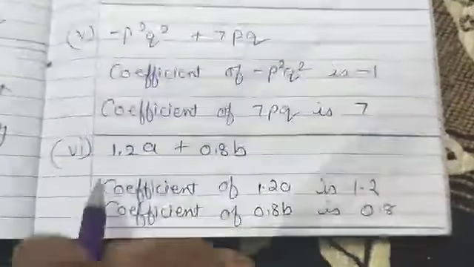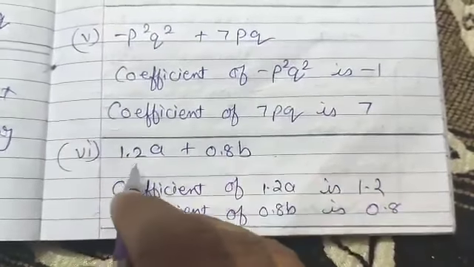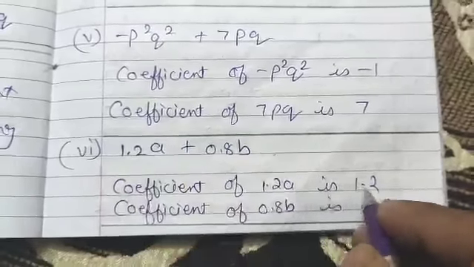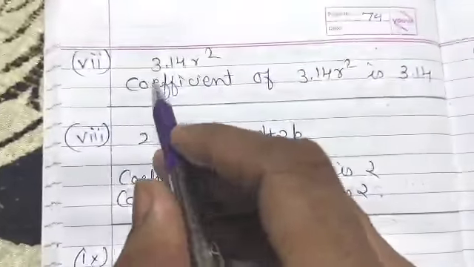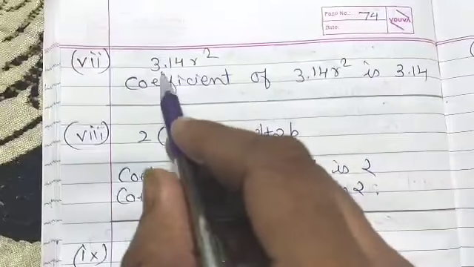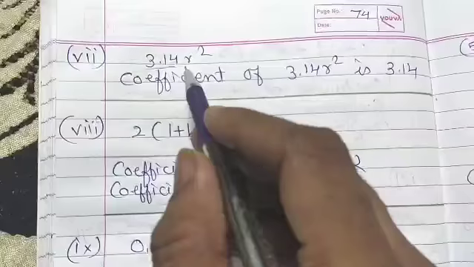Here for 1.2a plus 0.8b, the coefficient of 1.2a is 1.2, and the coefficient of 0.8b is 0.8. Now for the next one, the coefficient of 3.14r square is 3.14. You have to consider this numerical as the coefficient of that particular variable.